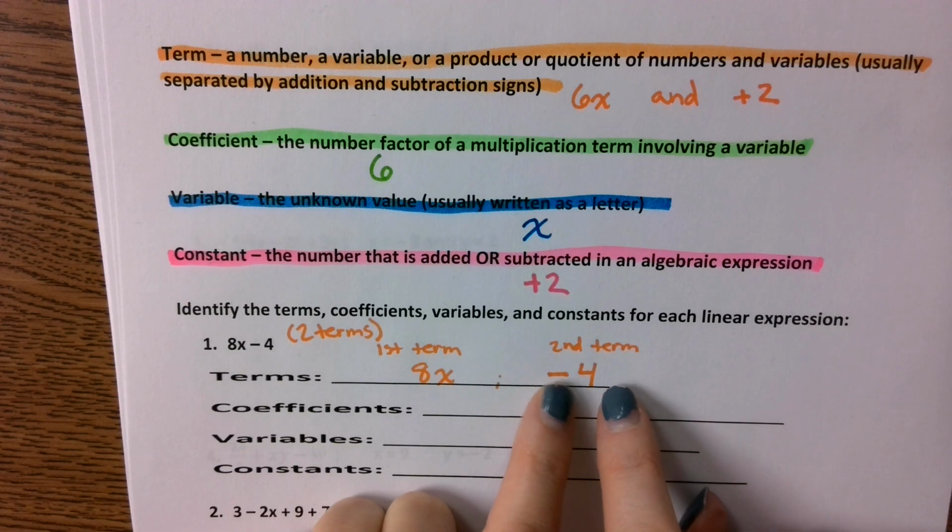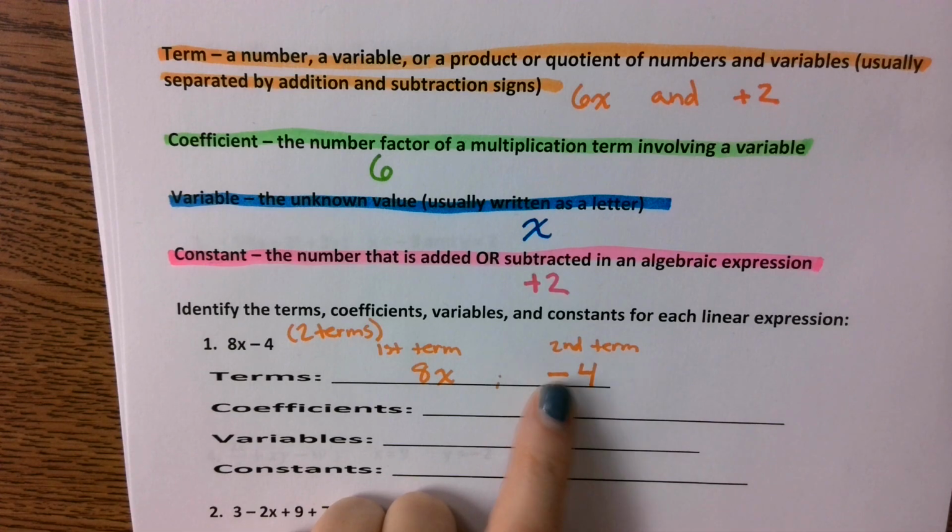This is where most kids make mistakes. They forget to put the negative sign with it. So be very careful about that. You want to make sure that you're attaching it there. Please make sure you're taking your notes.